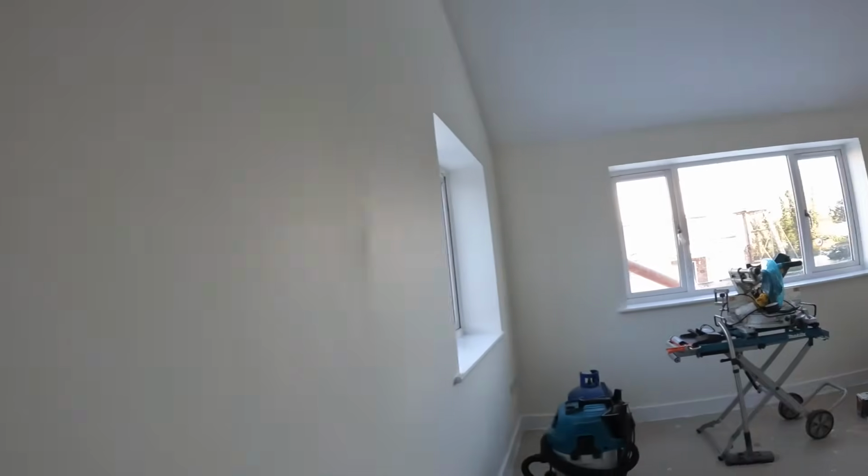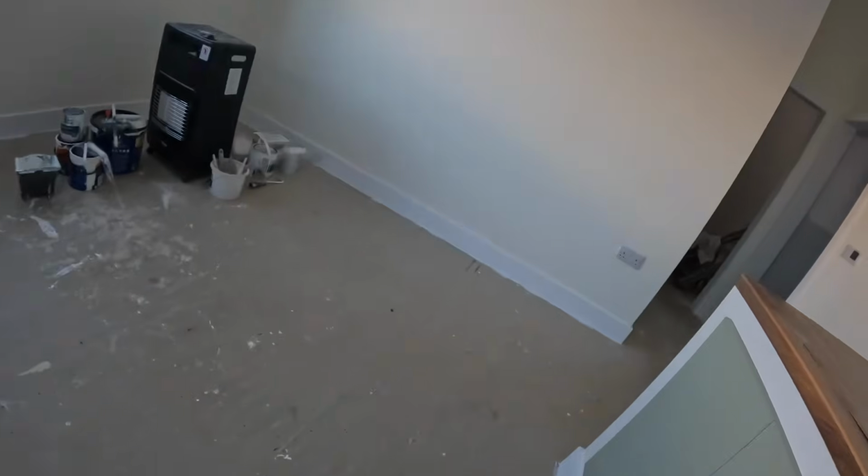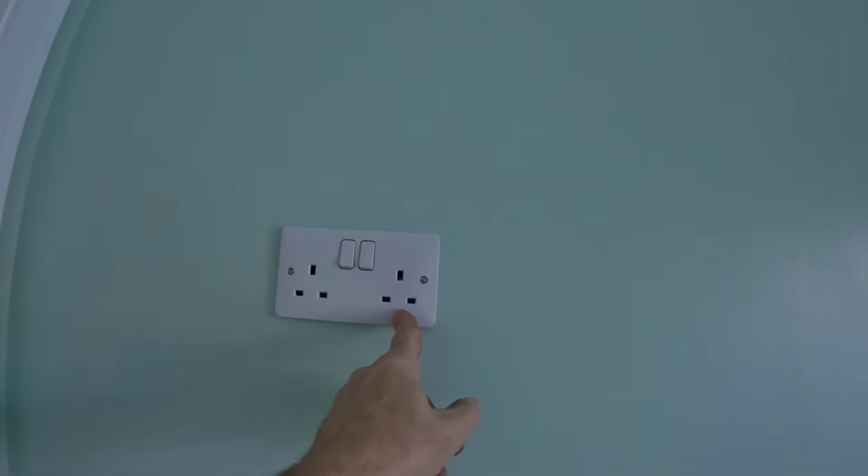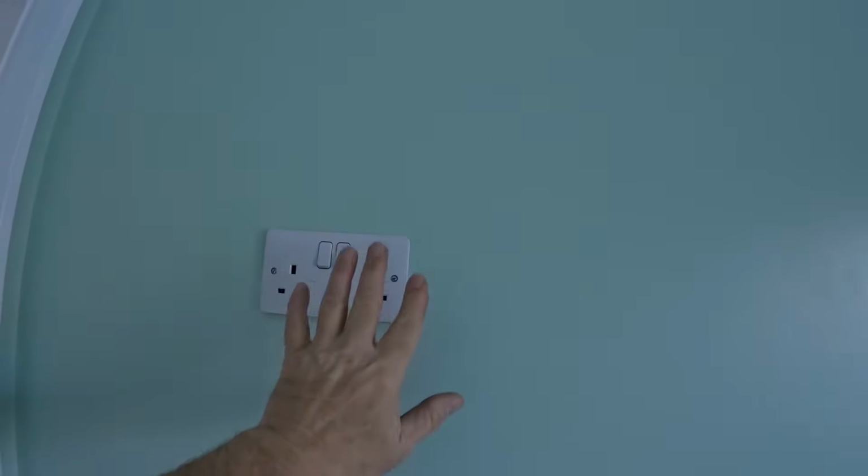You could have your smoke pencil over there, press it, and the smoke drifts along the wall. And all of a sudden you'll see it go straight through there, and that's when you've got to sort out all your leaks.